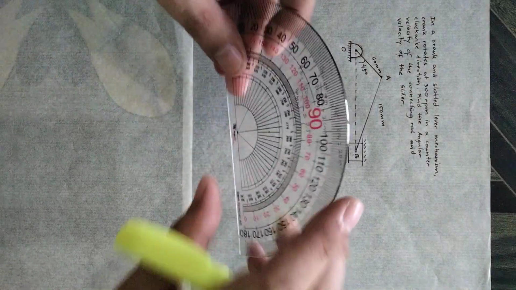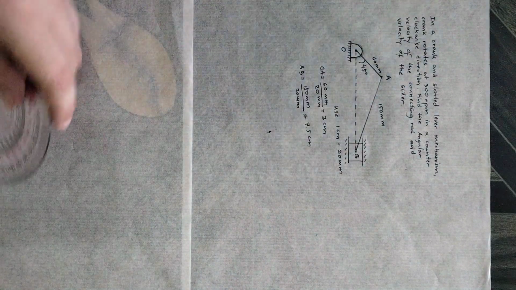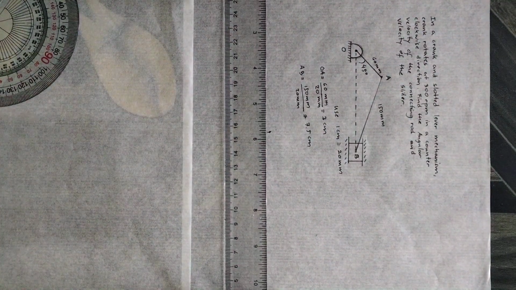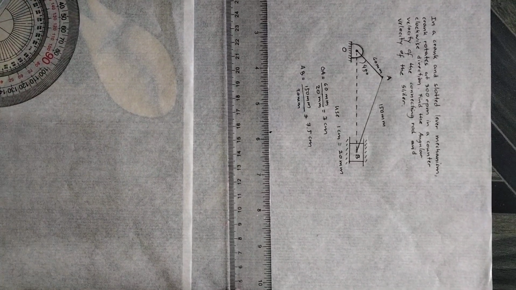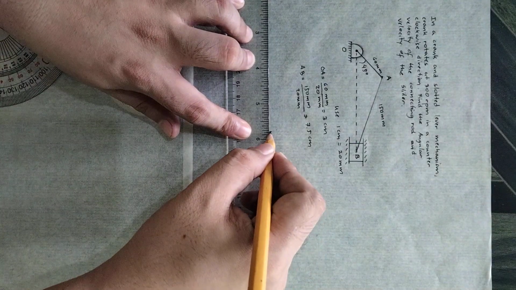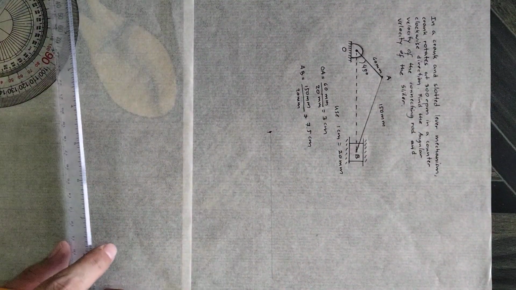So to make it simpler, you can draw a horizontal line here, just a temporary line, class.